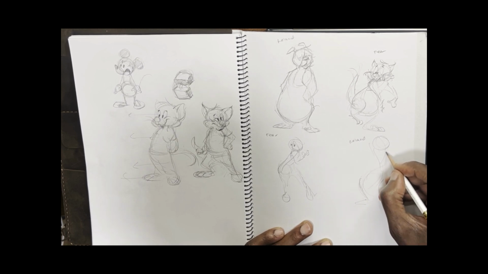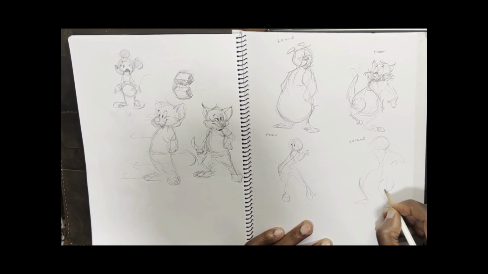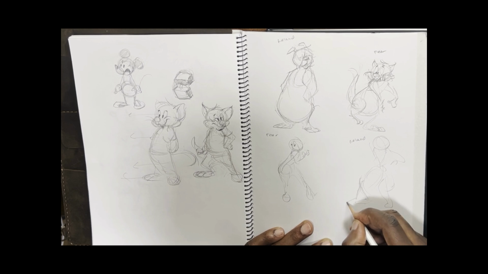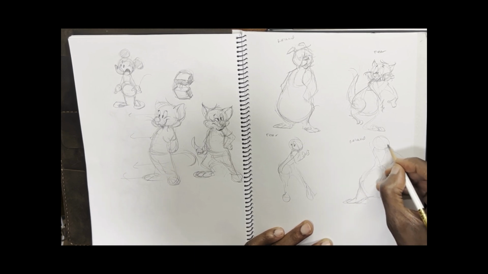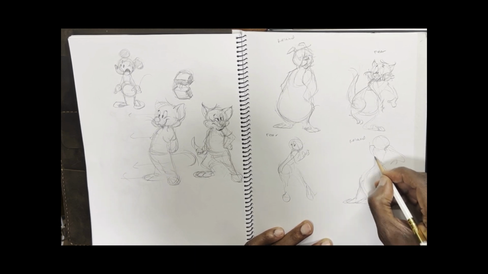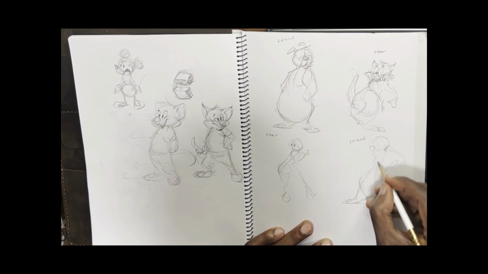Not stressed. Actually, maybe this foot might be coming out even more. All right. Completely chill.